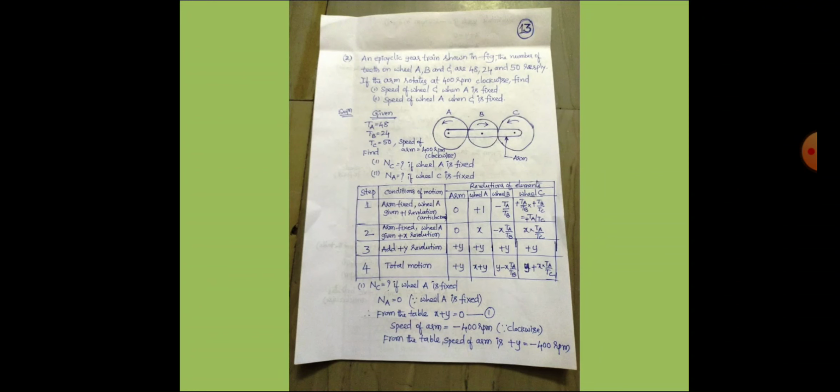Now what is the velocity ratio between A and B? According to the formula, NA by NB is equal to TB by TA, or NB by NA is equal to TA by TB. Now NA is equal to 1, therefore NB by 1 is NB. NB is equal to TA by TB, or simply remember blindly, I want speed of wheel B. So previous wheel is A and current wheel is B. So TA by TB. You can write it, and it is rotating in clockwise according to our sign convention, minus. Next, speed of wheel C.